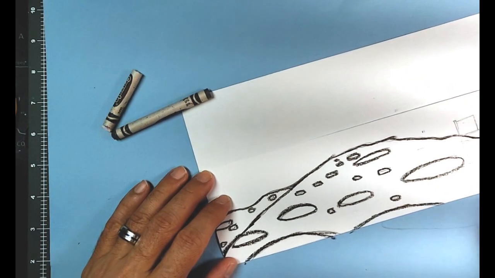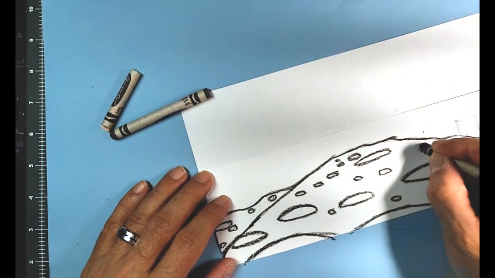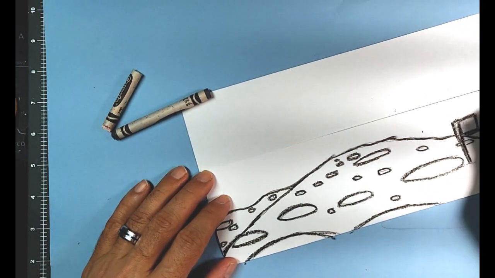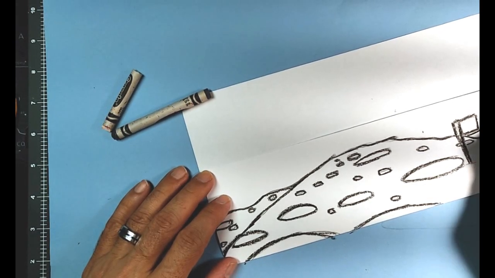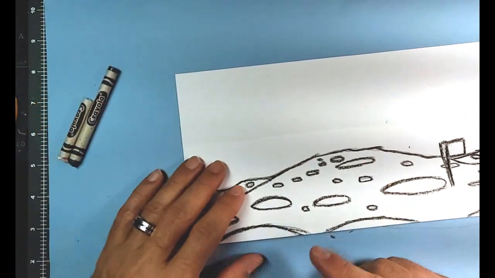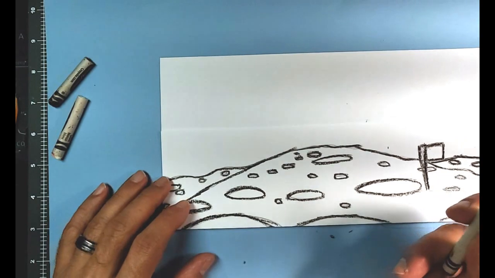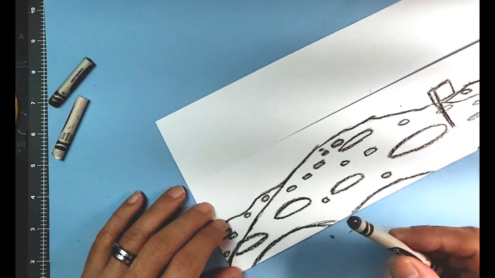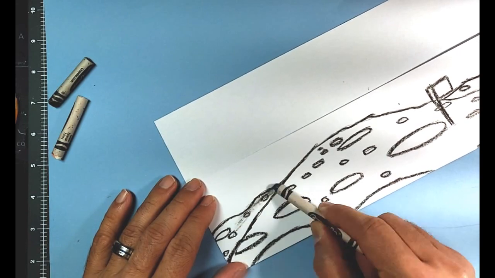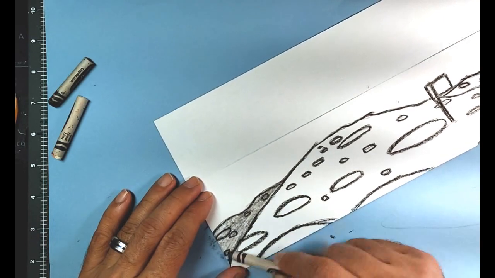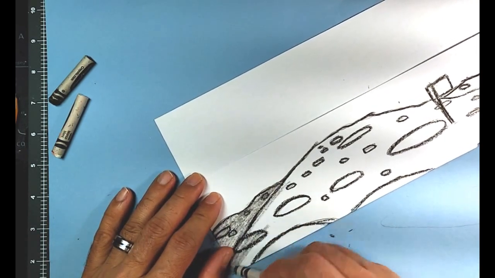Here's your moon. I'm going to draw the flagpole. Color in the flag later. I'll let you pick whatever flag you want to put there. I'm going to leave mine blank. You put the flag you want. Okay, now that I've traced all my lines, I'm going to color with my gray. Now, I'm going to color using my back and forth stroke. Back and forth, back and forth.